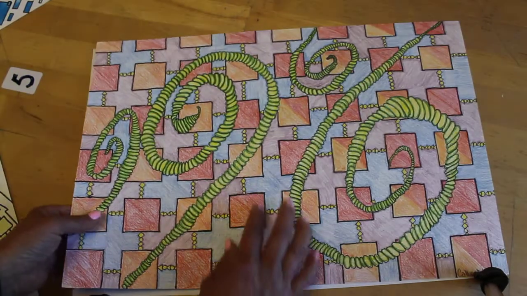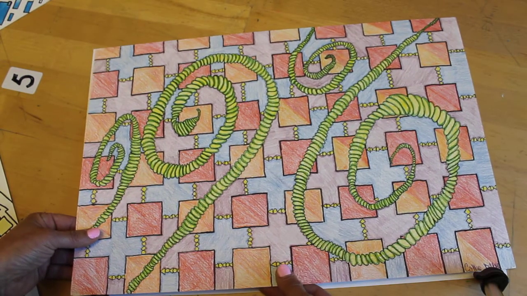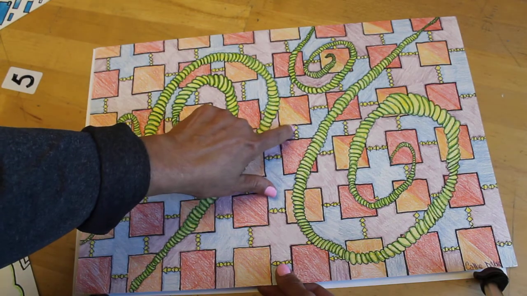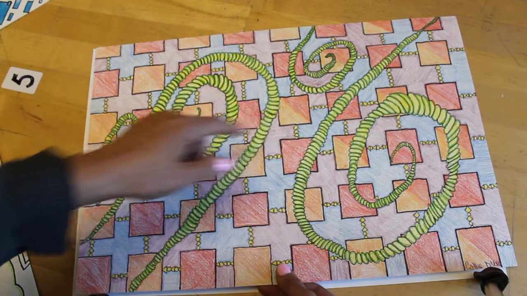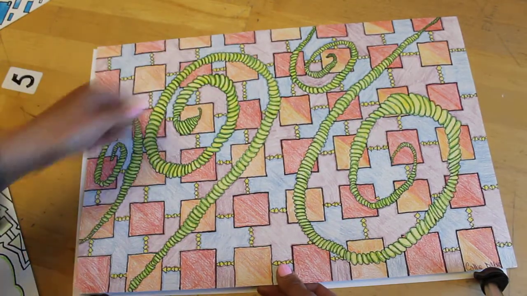But let's see, let me find some more. Here's another one. There's a background pattern that's very repetitive of geometric squares and even some basic geometrics connecting them. And then you have very organic swirls coming in that were created. Here's another one.